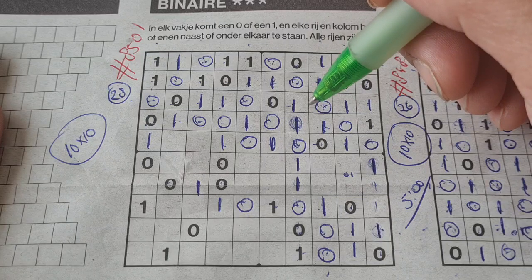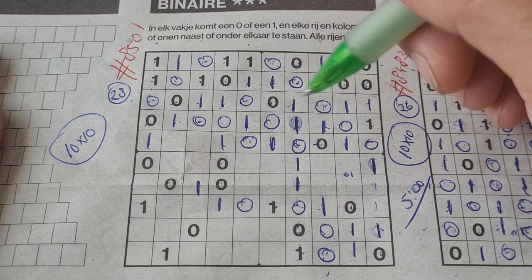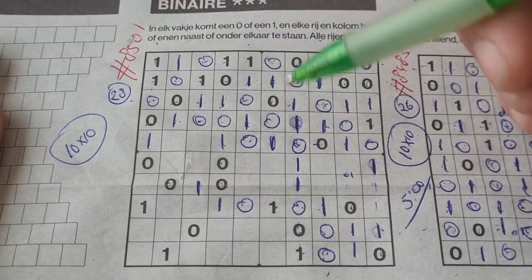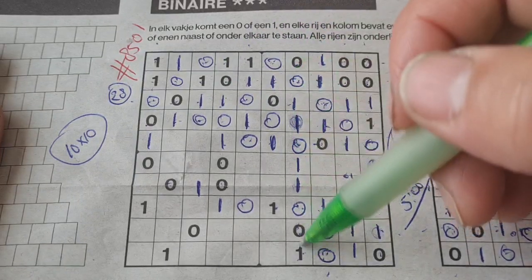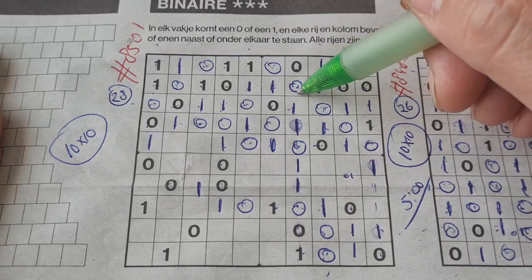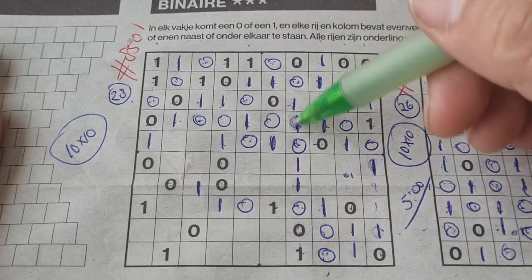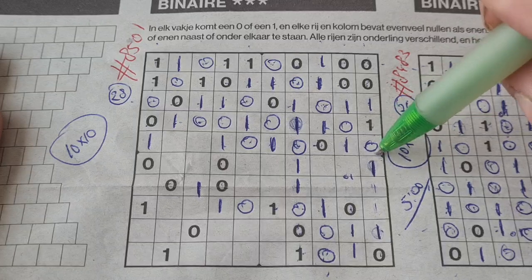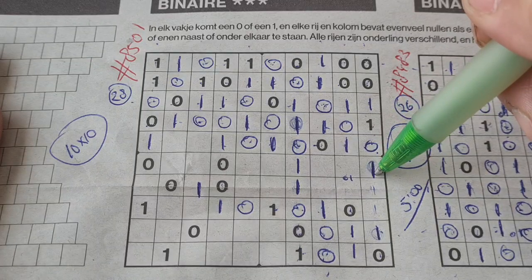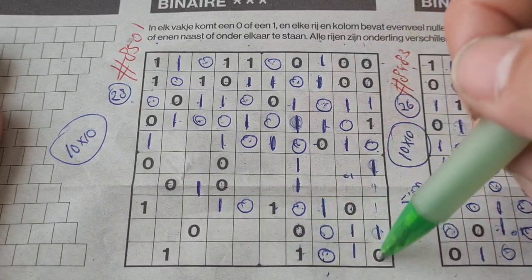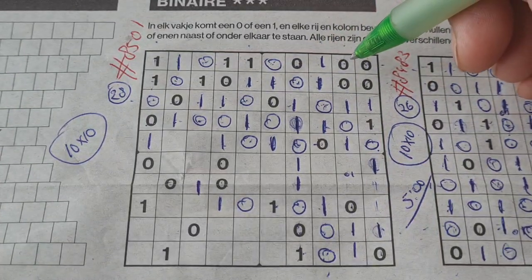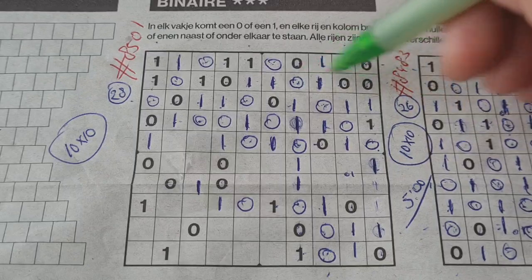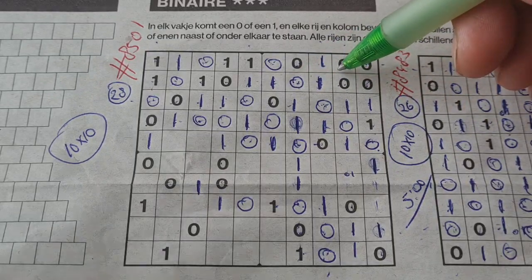Well. We have only one completed column with a double O here: 1, 1, double O, 1, 1, O, 1. Almost the same. Well, we have here 4 completed rows.